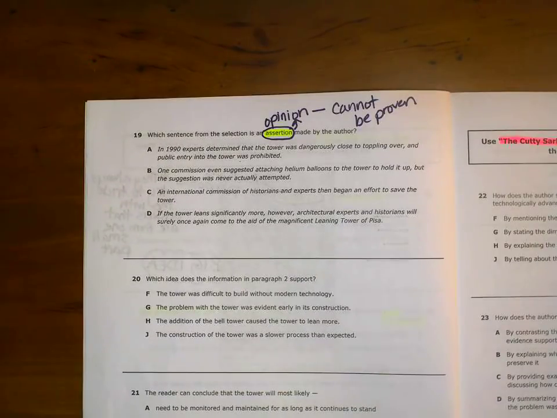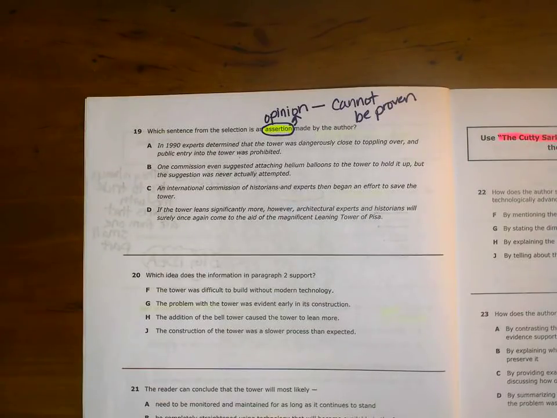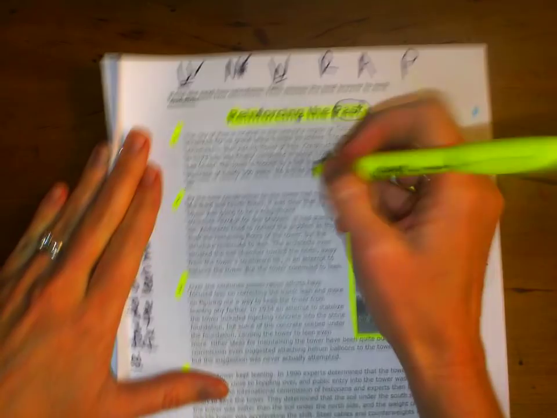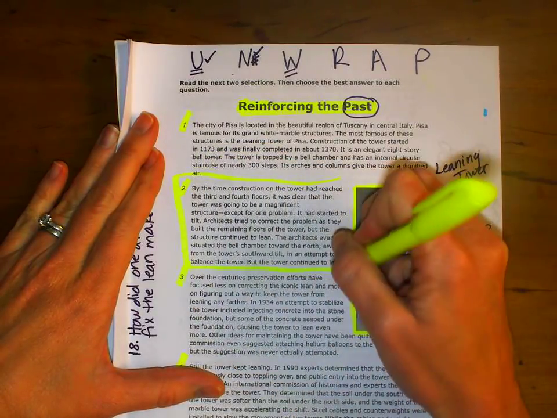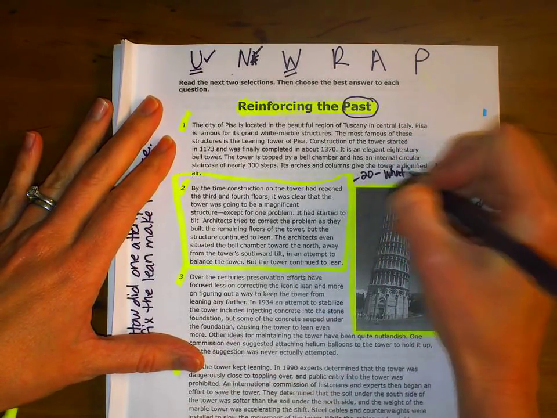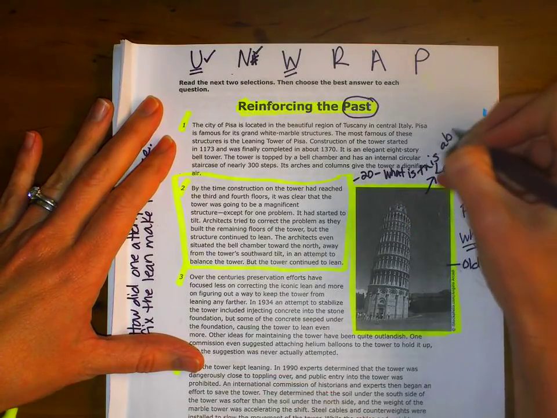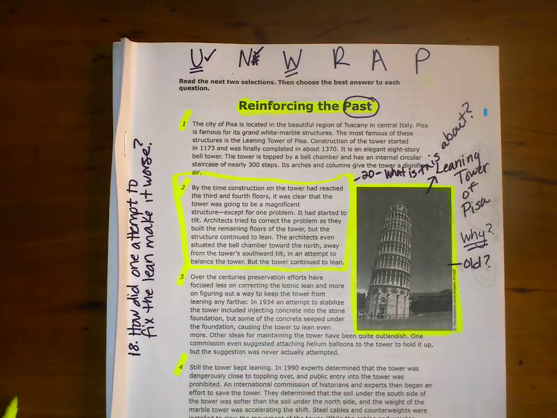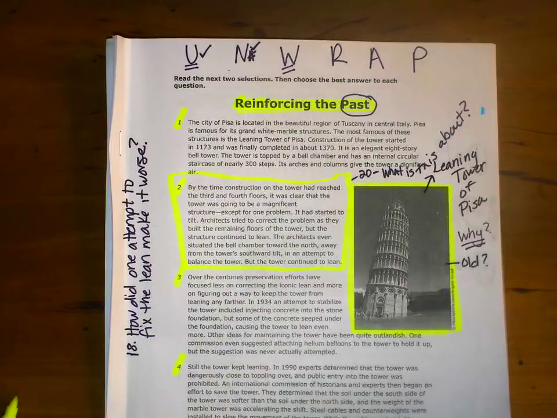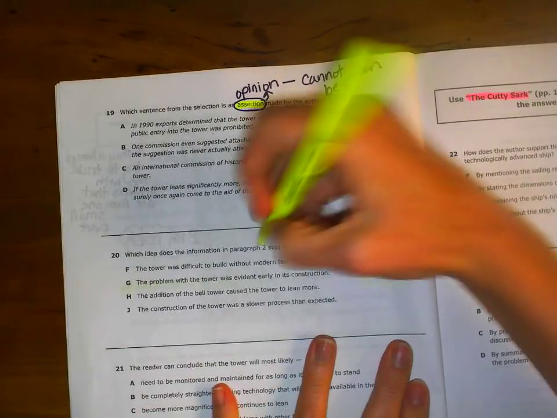So, number 20. Which idea does the information in paragraph 2 support? So, I'm going to go to paragraph 2. I'm going to put a box around it. And this was number 20. I'm going to say, what is this about? So after I read paragraph 2, I'm going to go answer that question because it's only about paragraph 2. So now I'm going to go to, oops, I forgot to highlight that. Now I'm going to go to number 21.